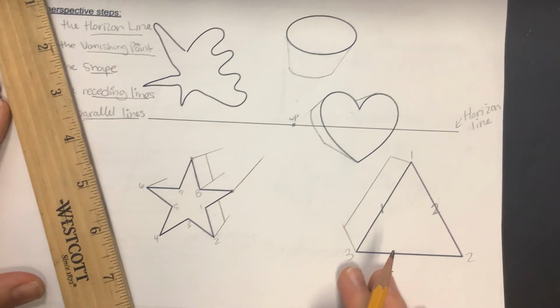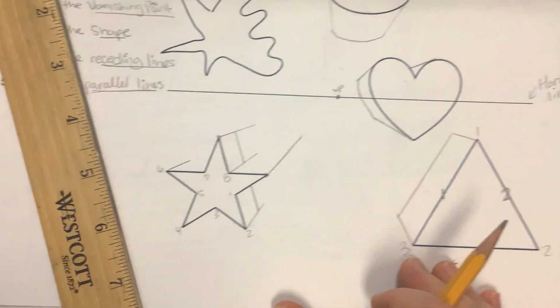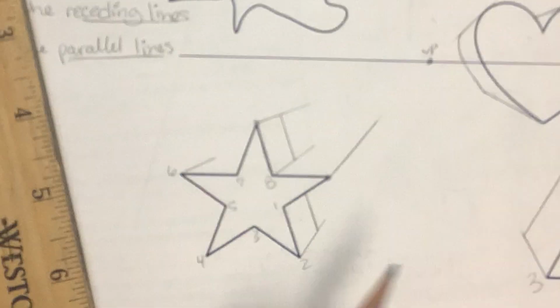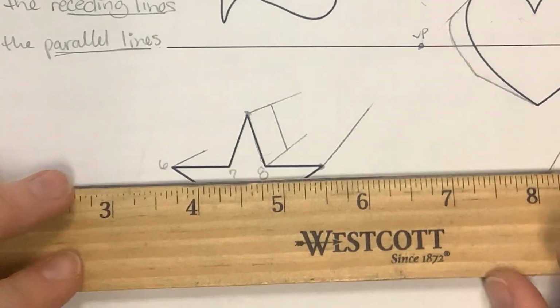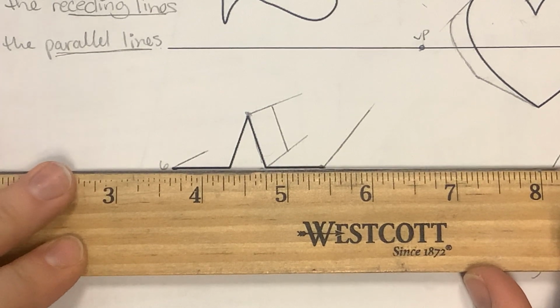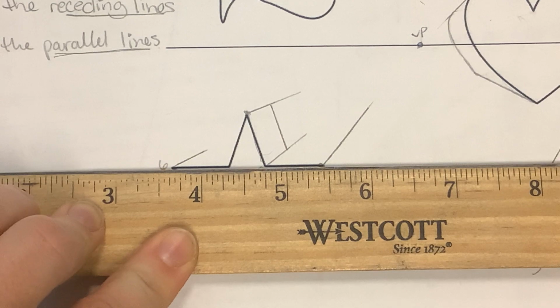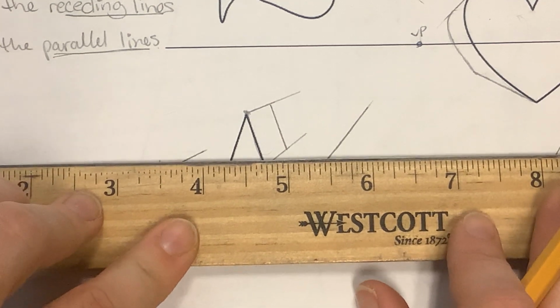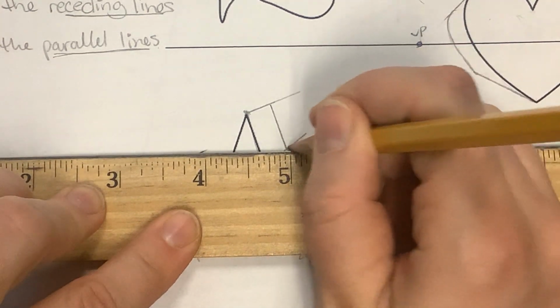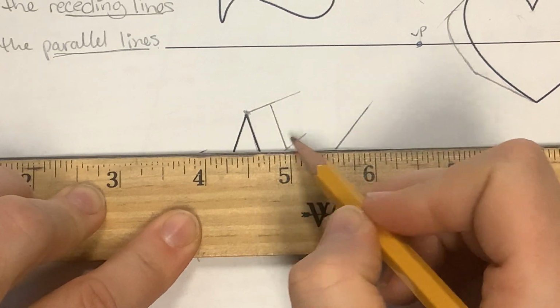Then I'm going to shift my ruler to go horizontal, and I'm going to line it up here going horizontally because now I need to find the top part of the star. To find the top part, I'm just going to shift it up until I hit this point where this panel is connecting.